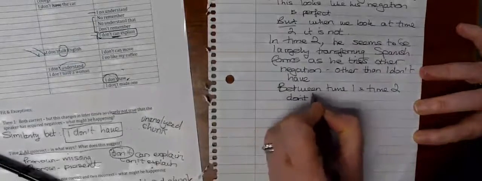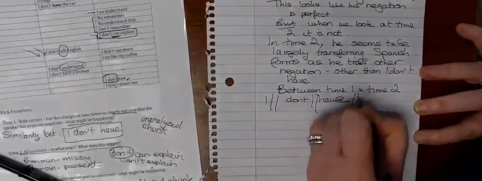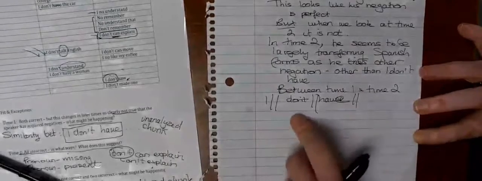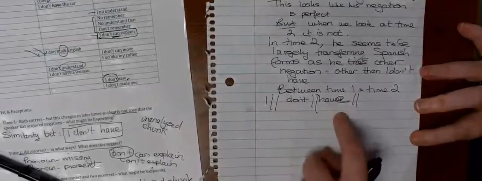He broke apart the pronoun. Good. He broke apart the don't and the have and the pronoun. Okay? He broke it apart. That's exactly what you're hypothesizing. That somewhere between time 1 and time 2, he's broken these things apart.